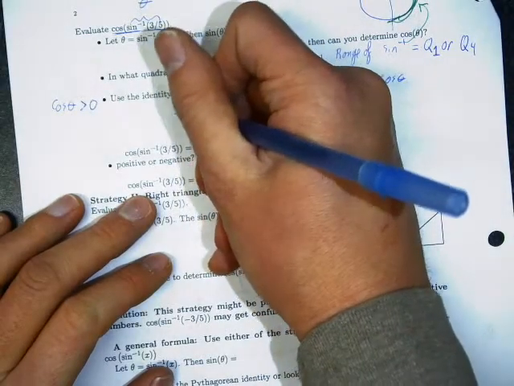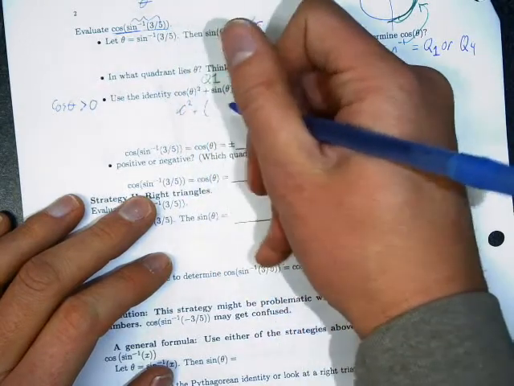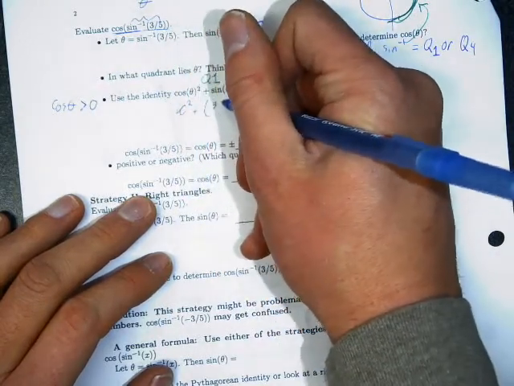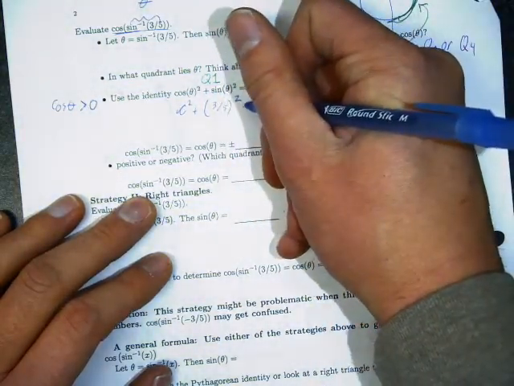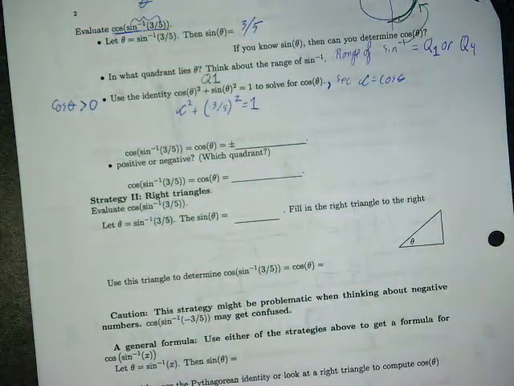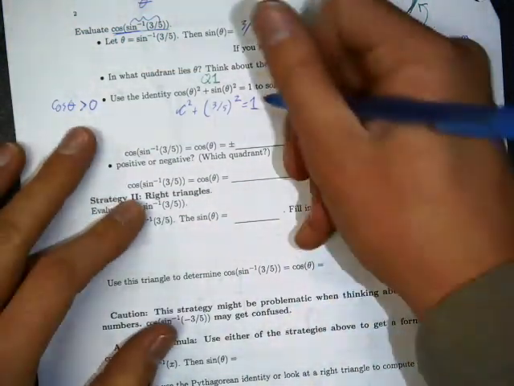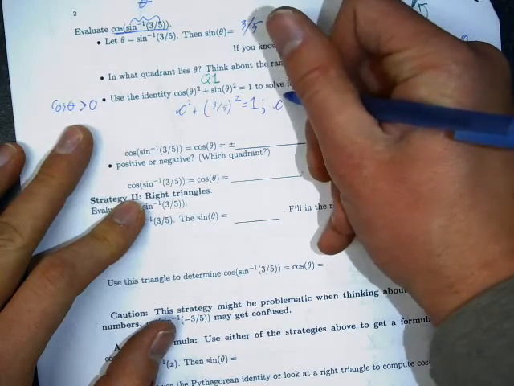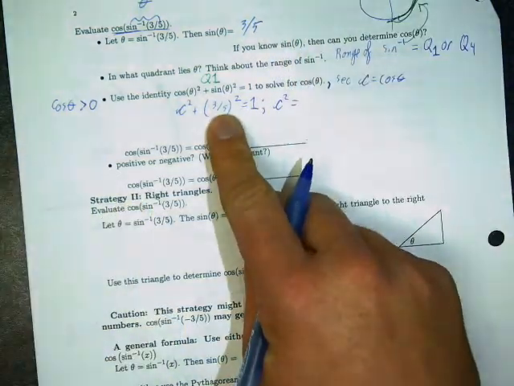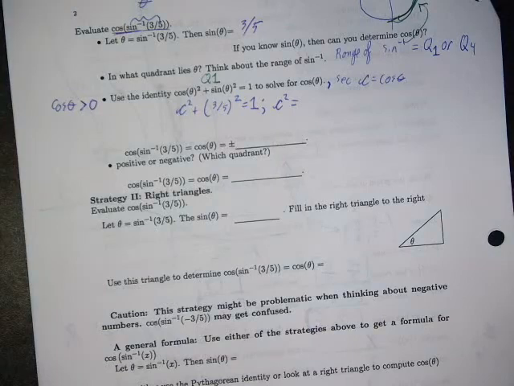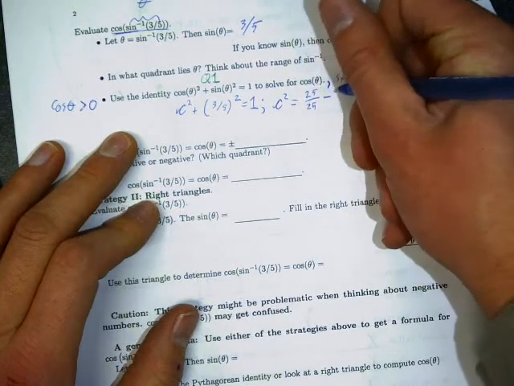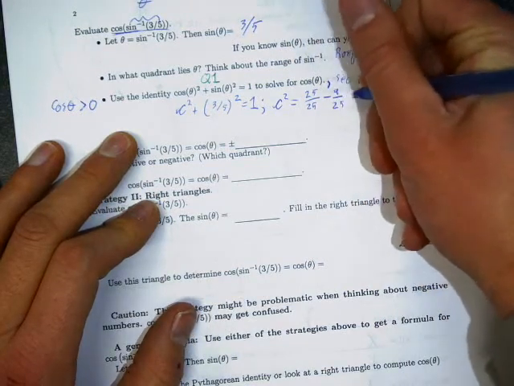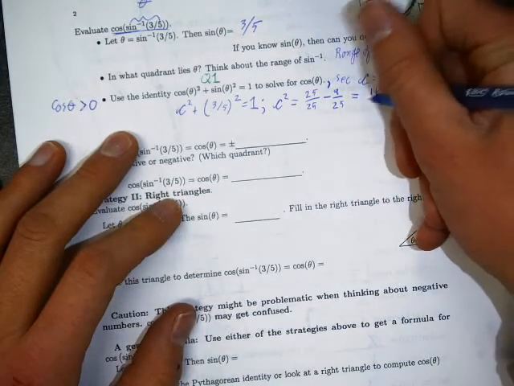So let's solve c squared plus, what's the sine of theta? 3/5 squared is equal to 1. Let's solve that for c. So c squared is equal to, oh goodness, 3/5 squared is 9 over 25. So I'll subtract that to the other side. I'll replace that 1 by 25 over 25 minus 9 over 25. What's 25 minus 9? 16 over 25.